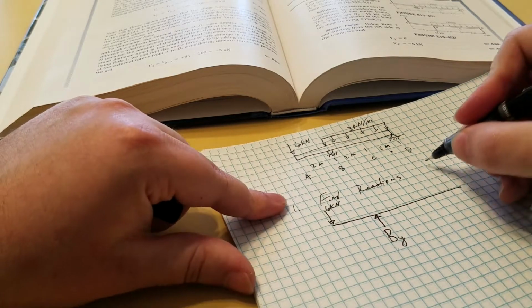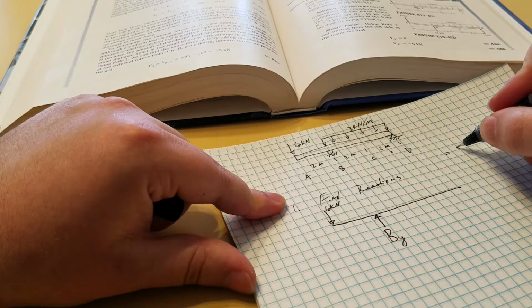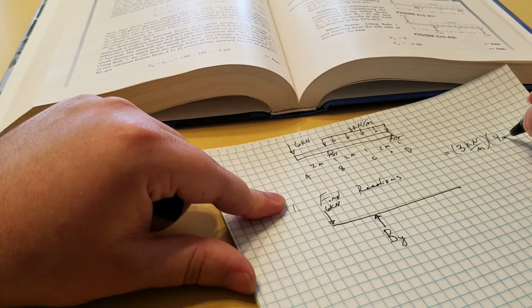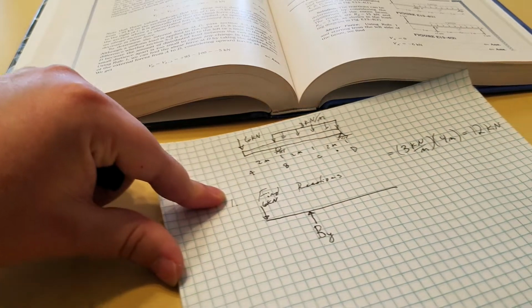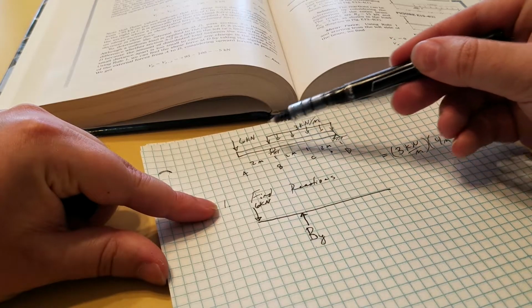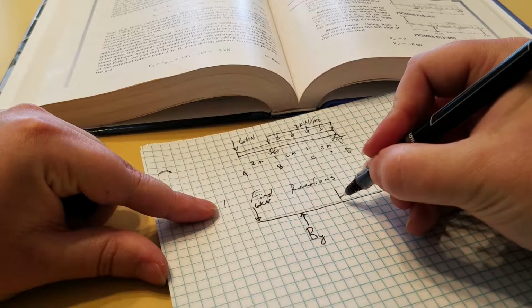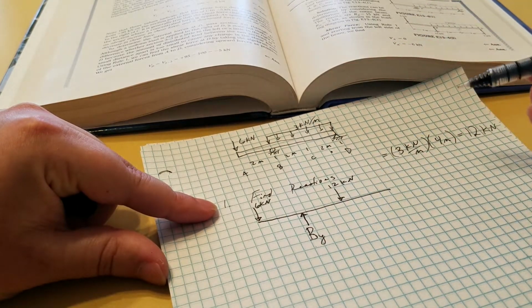So when you multiply those out, 3 kilonewtons per meter, 4 meters across, you're going to get 12 kilonewtons. And its centroid is halfway with a rectangle, so that's going to be 2. So 12 kilonewtons.